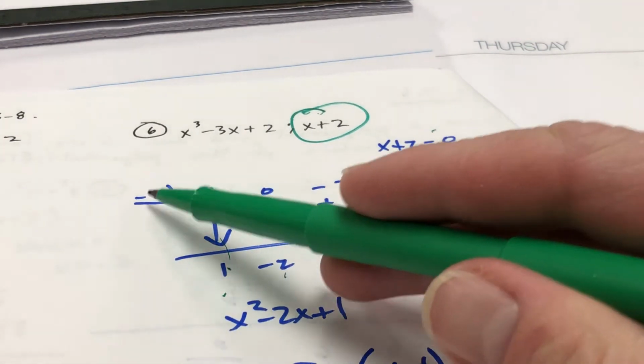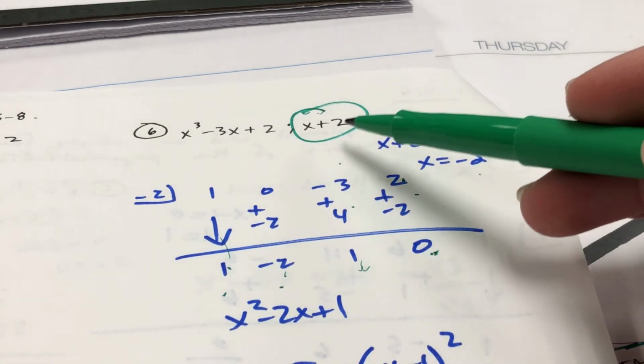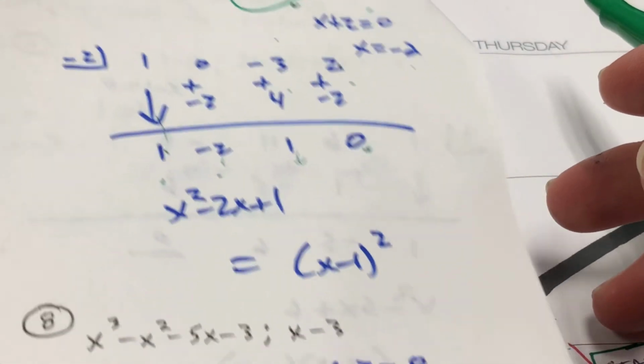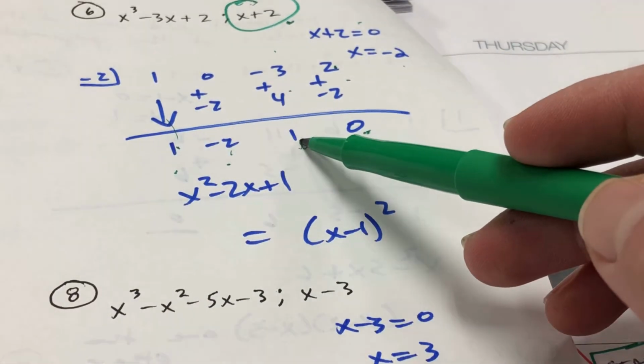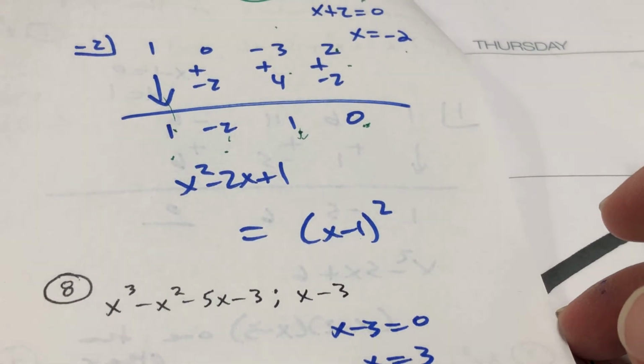And then I'm just doing synthetic division. Multiply and add. Multiply and add. I better get a remainder of 0 because I'm telling you this is a factor. So if I don't get a remainder of 0, I need to do it again. 1x squared negative 2x plus 1, that factors to be x minus 1 squared. There's two of them.